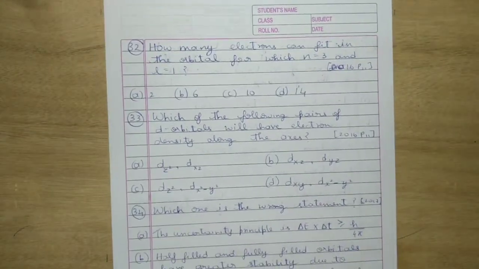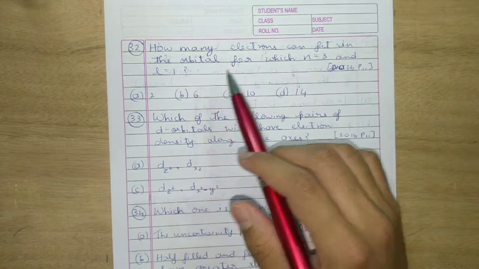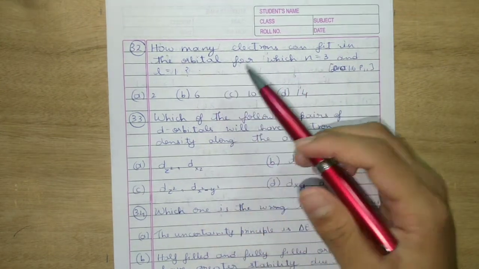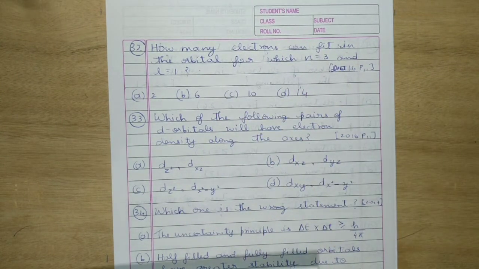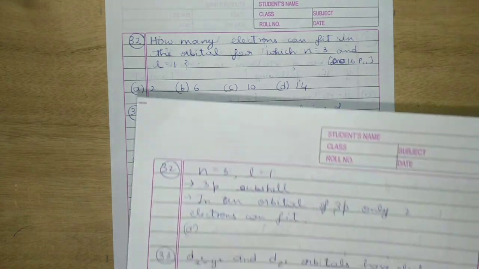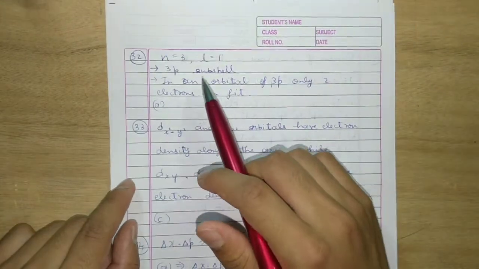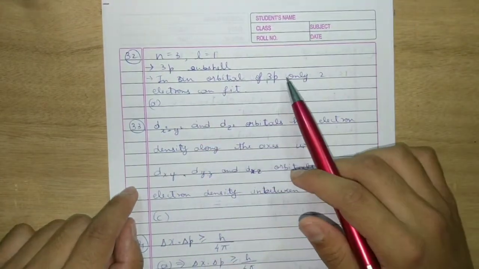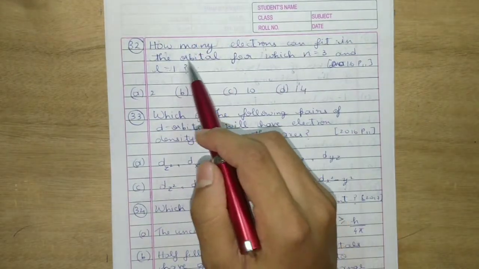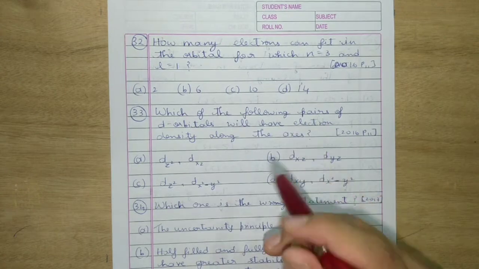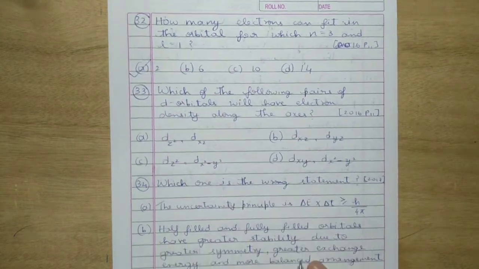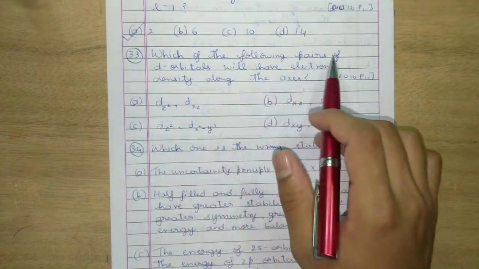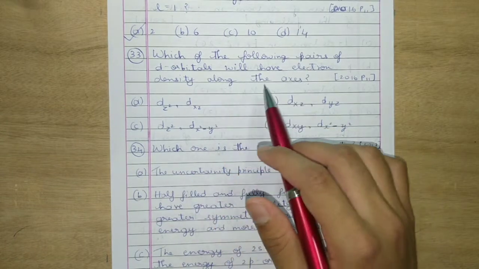32. How many electrons can fit in the orbital for which n is equal to 3 and L is equal to 1? So for L is equal to 1, it is the 3p subshell, and in an orbital of 3p only 2 electrons can fit. Here they have just asked orbital, so in any orbital only 2 electrons can fit, so option A.